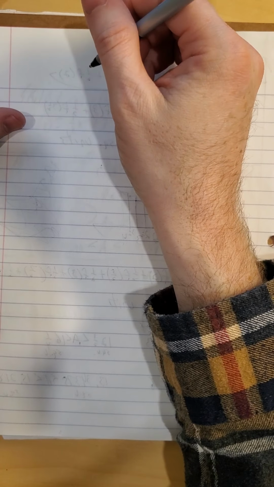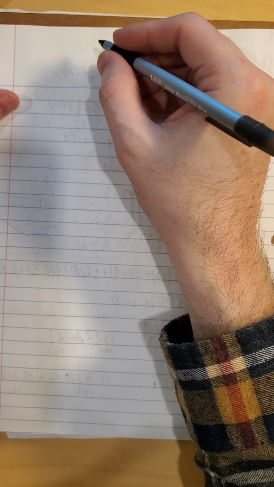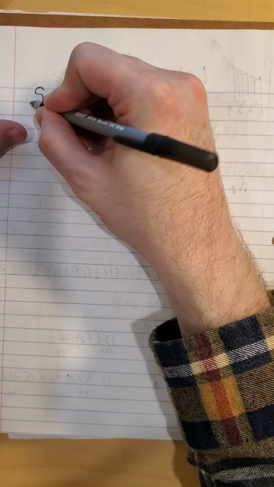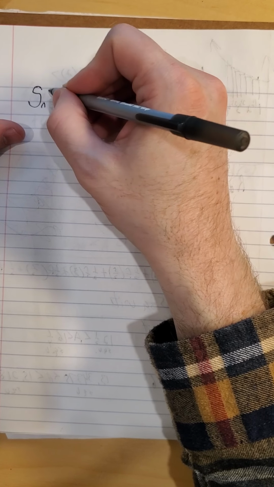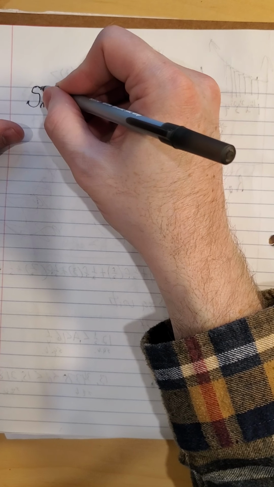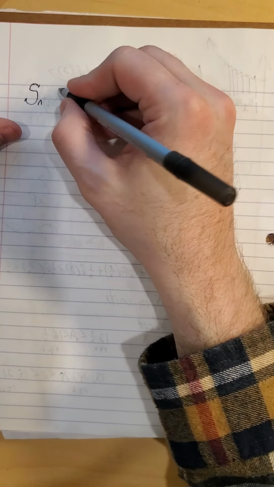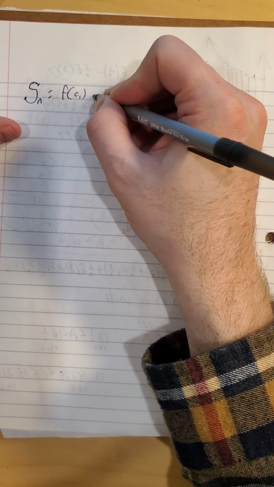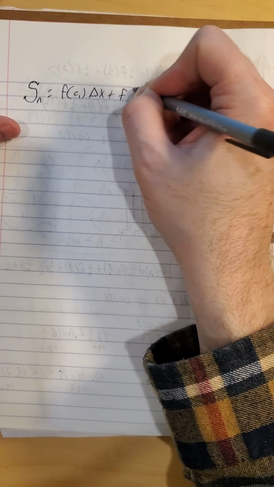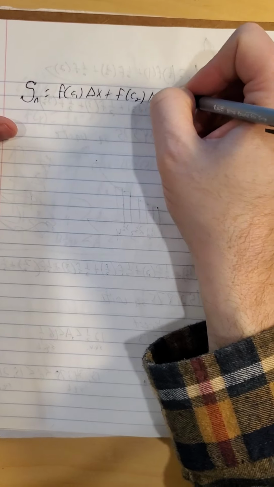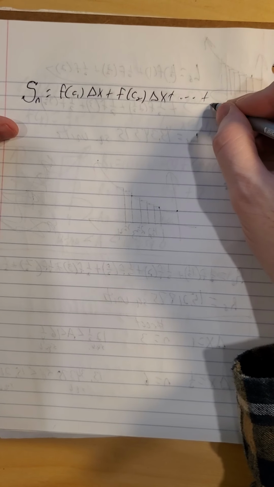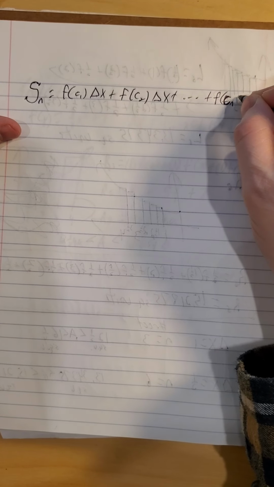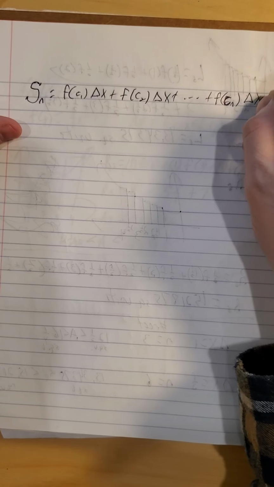Now we also have the option of using midpoints instead. So the general setup for a Riemann sum, S sub n. This is not an integral, this is a capital letter S, not an integral. S sub n equals f of c sub 1 times delta x plus f of c sub 2 times delta x, and you do that until you have your c sub nth times delta x.